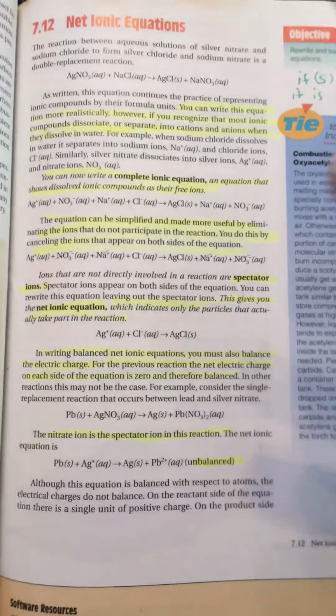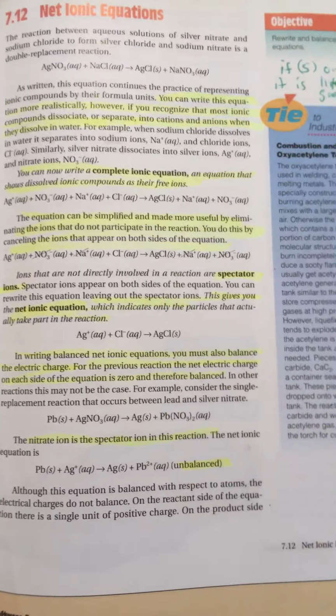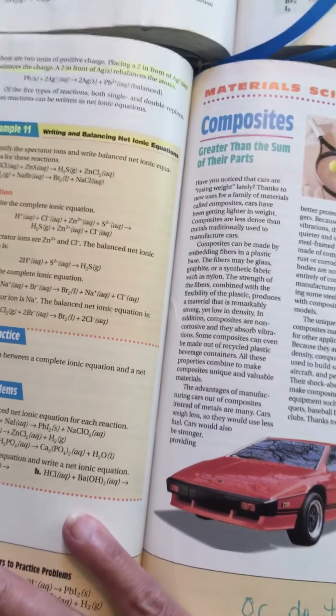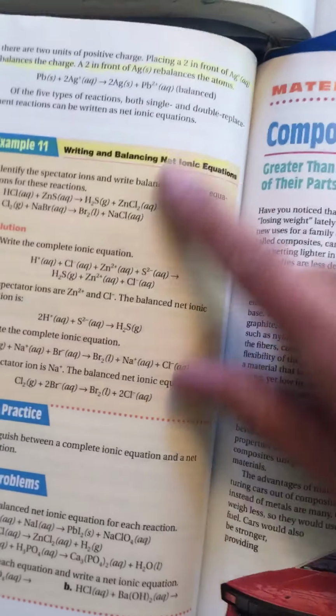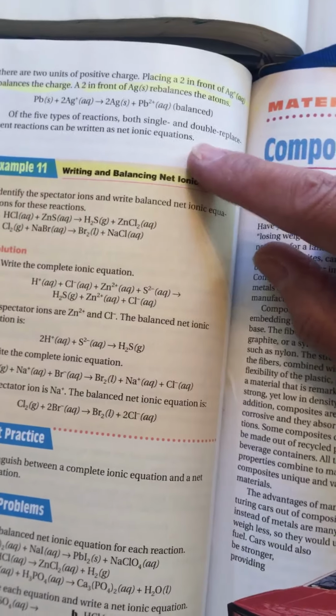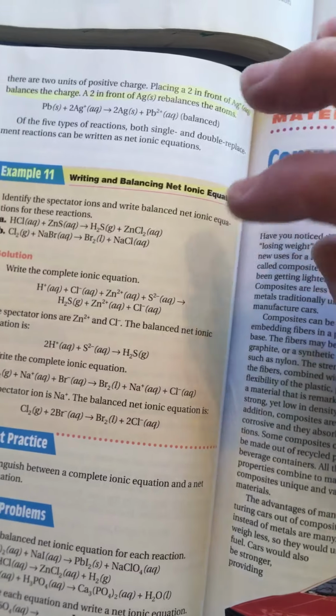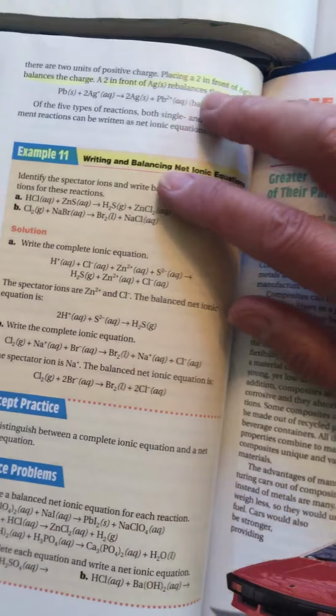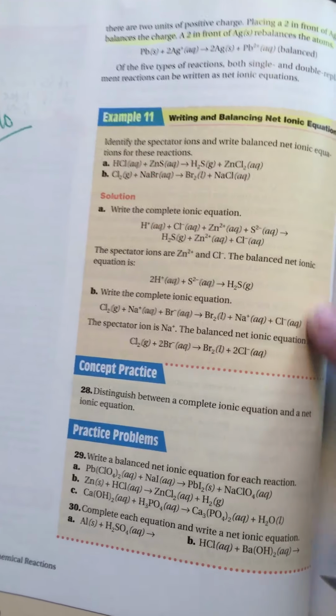And they're in a chart, and you can read them and figure out whether or not things really happen. Now, in your book, I don't know if it gives you the solubility rules. I don't think it does, but it just tells you if something becomes a gas or a solid precipitate, and then you can write the net ionic equations.